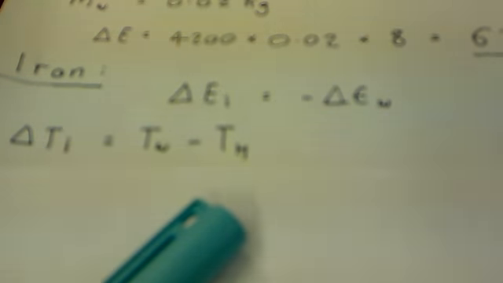Right, for the sample, the iron, we're going to say that the energy gained by the water is the energy lost by the iron. Delta E for iron is minus delta E for the water. So the change in temperature of the iron is going to be final temperature, T warm, minus initial temperature, T hot. In this case, the iron has a change in temperature, let's say from 90 to 33, of minus 57 degrees. It's had a negative change in temperature, it's cooled.